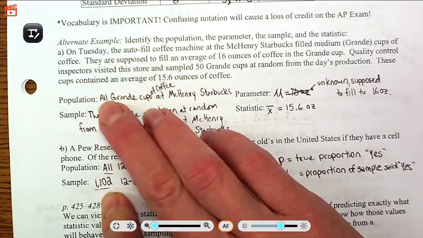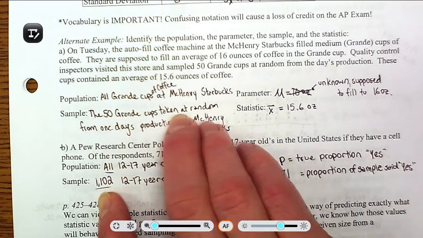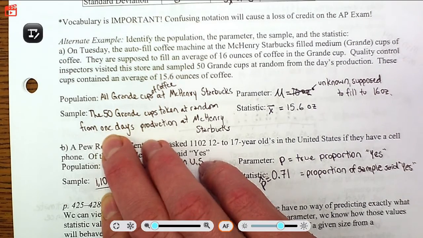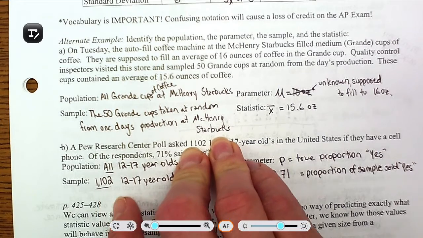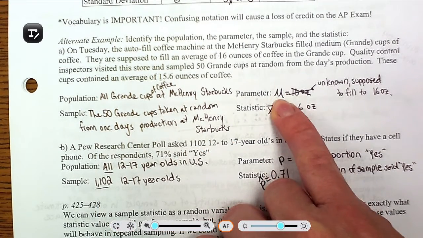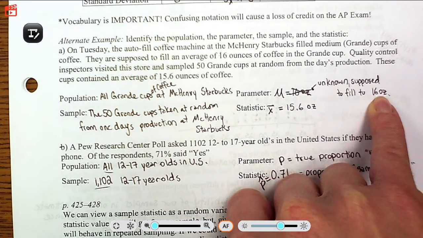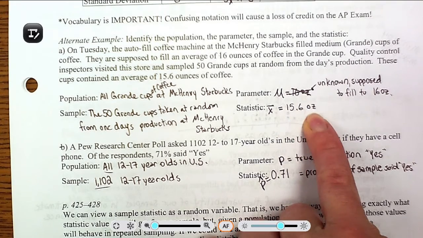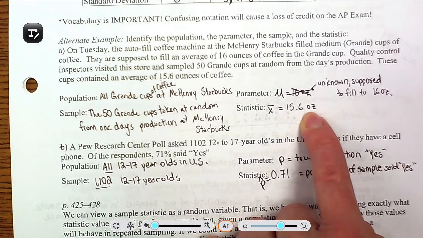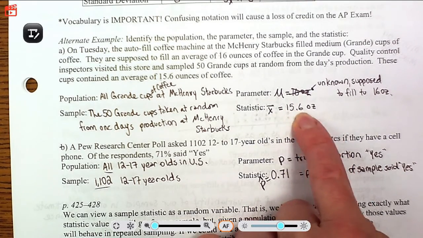The population is all the grande cups of coffee at the McHenry Starbucks. The sample was the 50 grande cups taken at random from one day's production at the McHenry Starbucks. The parameter is mu. This is actually unknown. It's supposed to be 16. But our statistic is x bar, which is 15.6 ounces. So we don't know what the machine is truly filling to, but we got a statistic of 15.6 from our 50 cups.